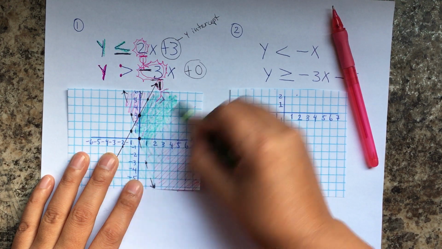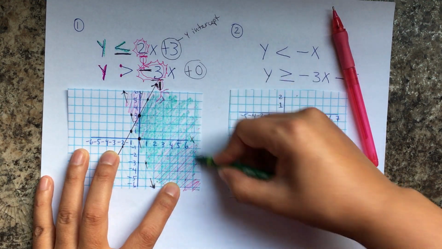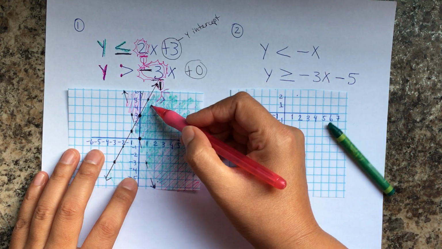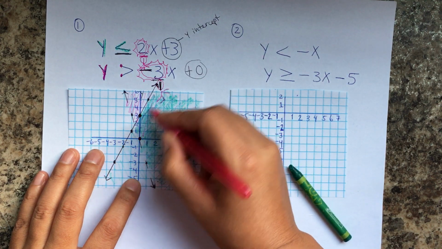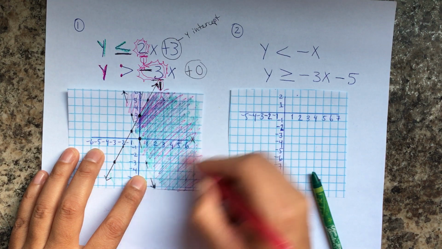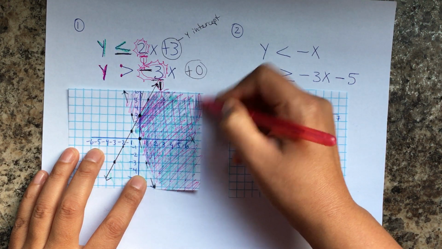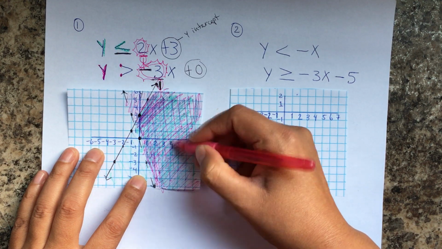So this part, I'm going to highlight more with green and also with pink. It has pink, and you see the pink in there? So you just want to make sure that you show it more, okay? Those are the two sections where the two different shadows overlap.